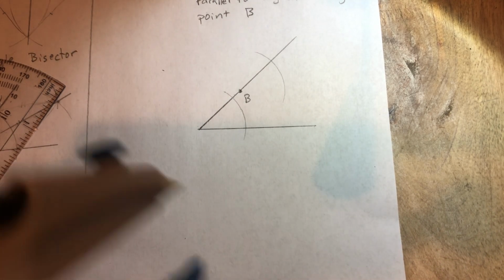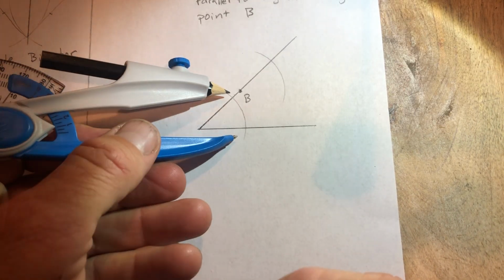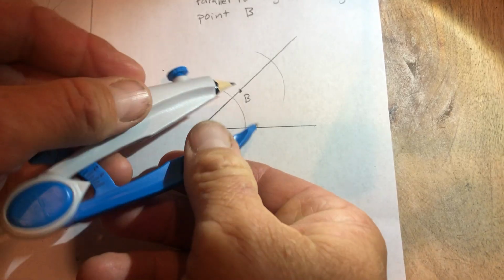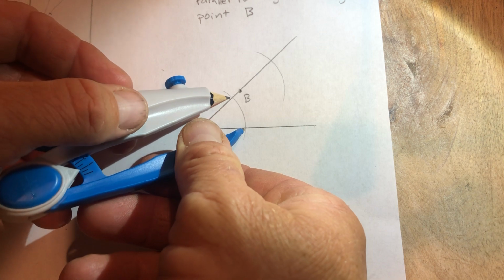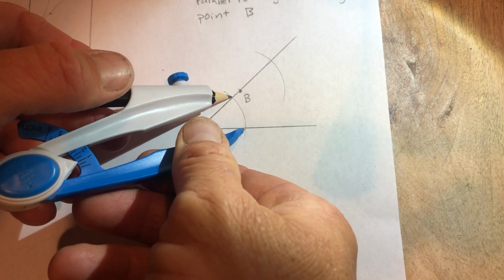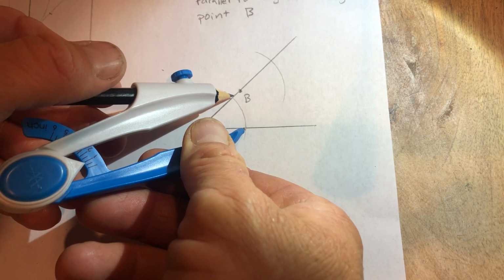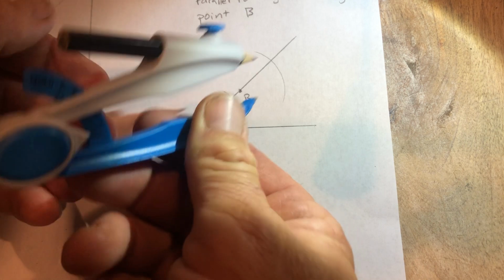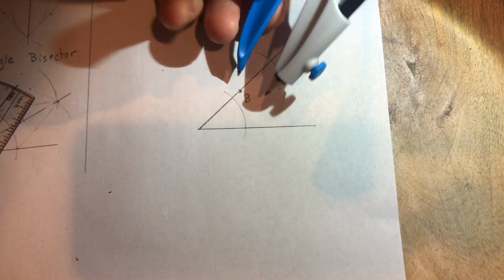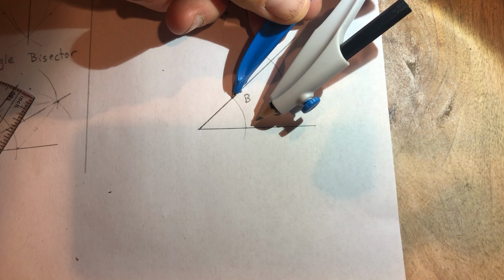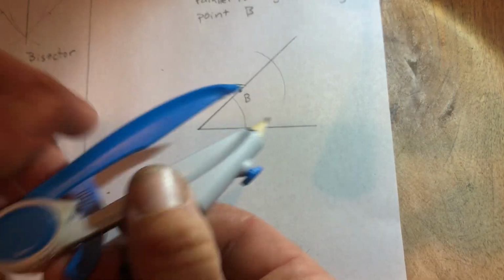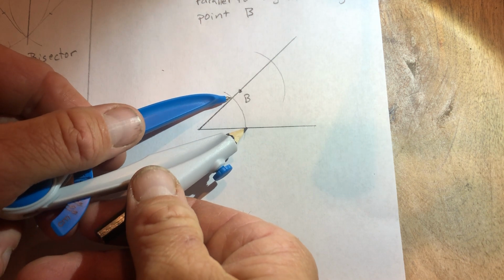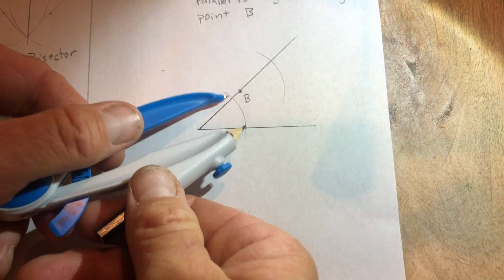So then the next thing I've got to do is measure this distance here. So I'm going to take my stylus, put it right there, point of my pencil, put it there, okay? And so I know that that's the distance between us. Sorry for the lighting, but basically from here to here.